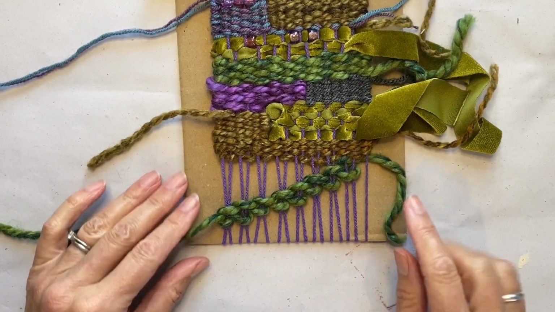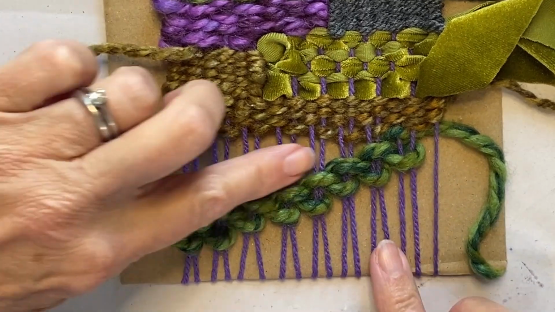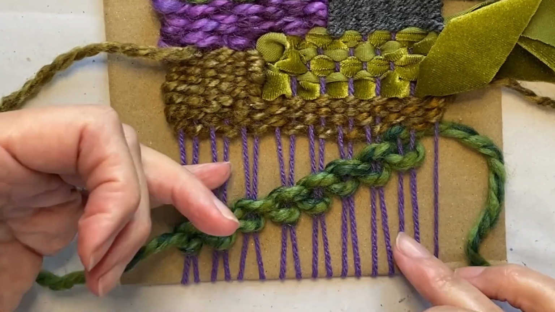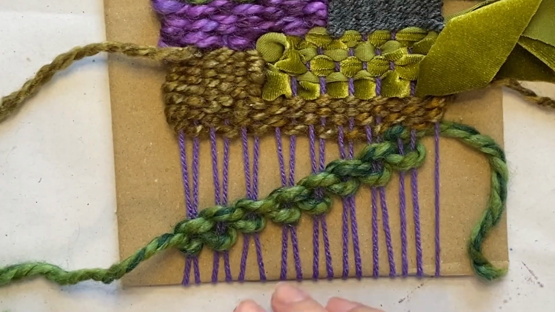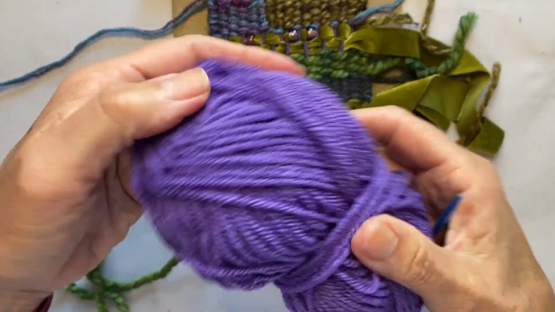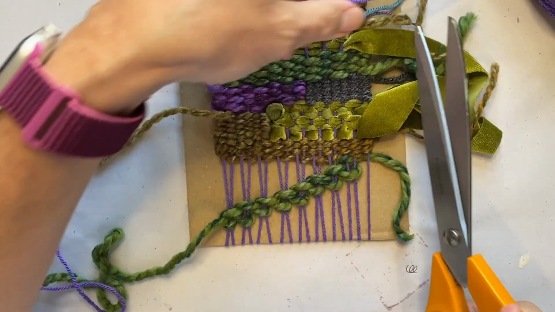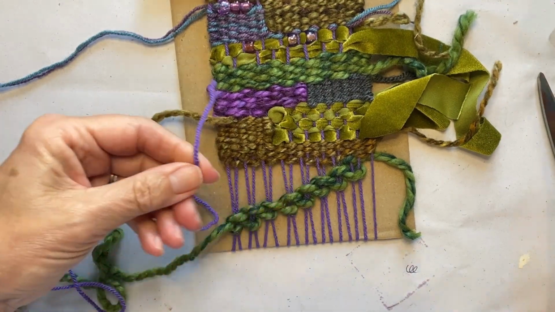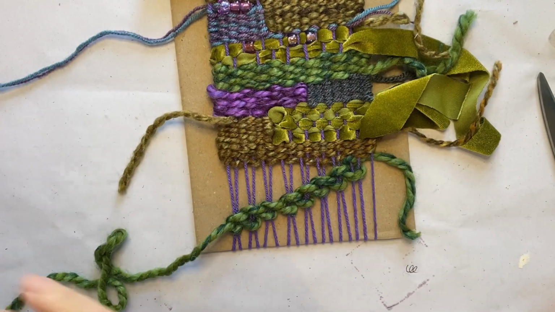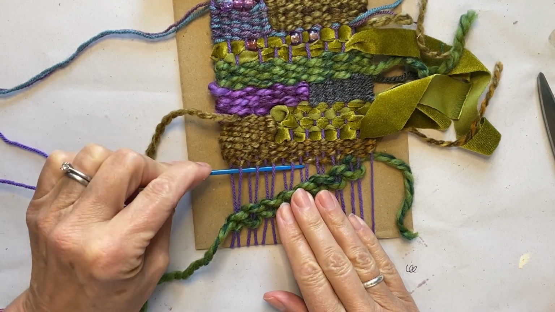Can you see what's happened here? I've got this loop, this line coming down, which means I've got this triangle gap here, and I've got a gap here as well. Now I could fill that in with something different. Let's use perhaps some of this purple that I've used for the warp thread. Because it's a real contrast, not only in colour, but in the width of the yarn.